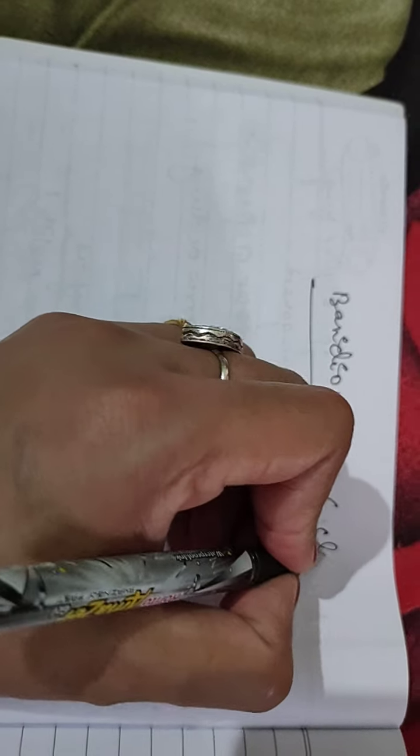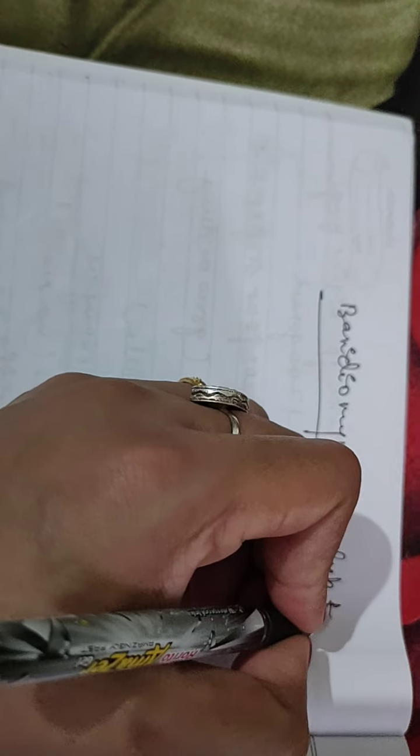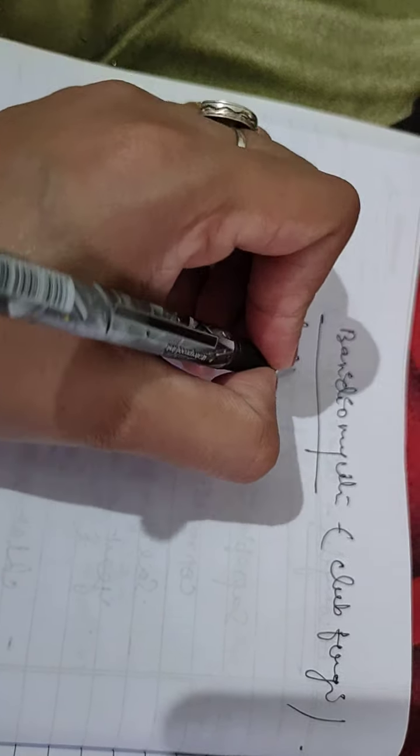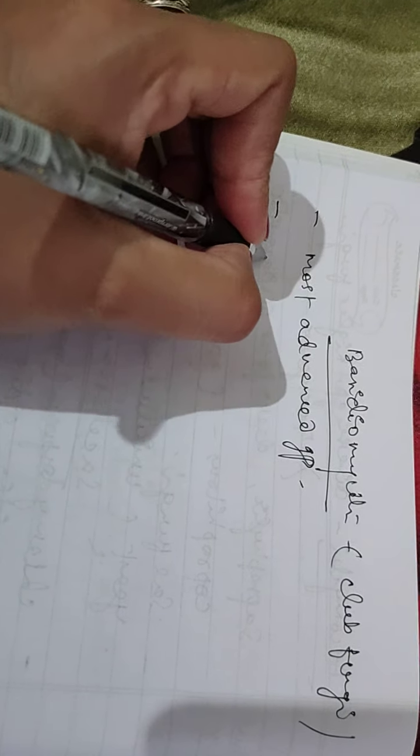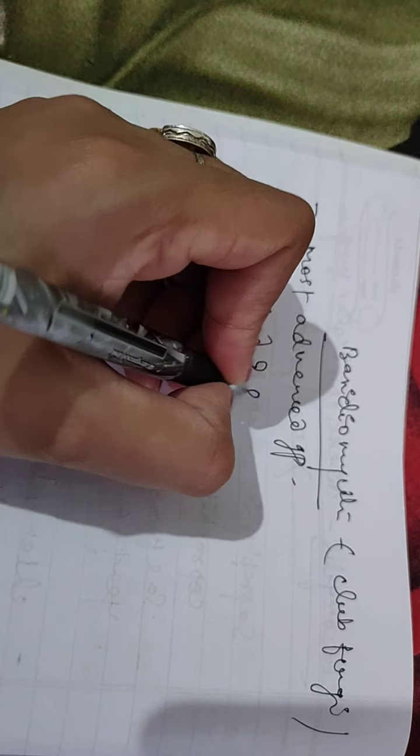This is also known as club fungi. Club means it looks like a gada of Hanumanji. Club fungi. It is a group of most advanced group and represented 550 genera and 25,000 species. Mycelium is well developed, branched and septate. So you have to remember branched and septate mycelium.